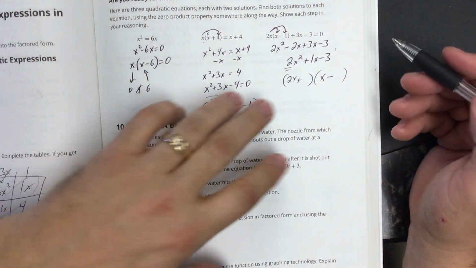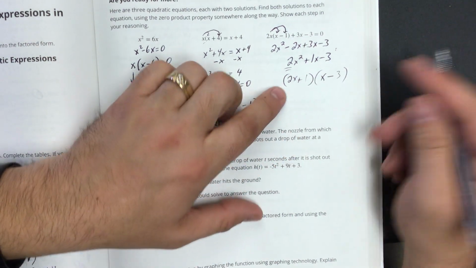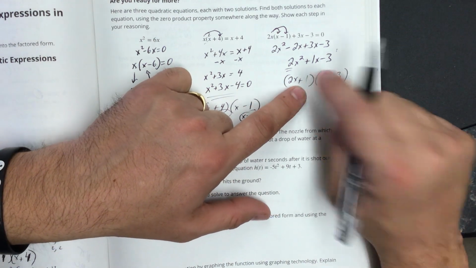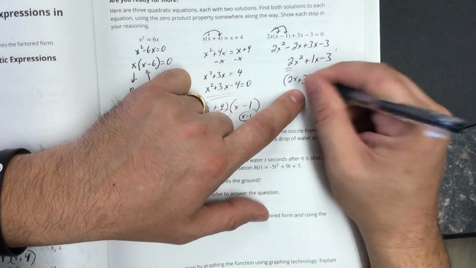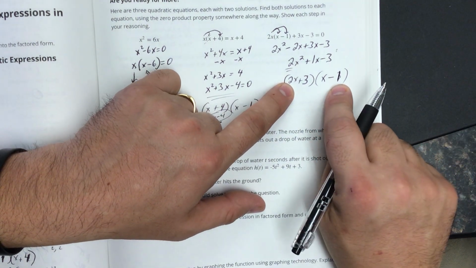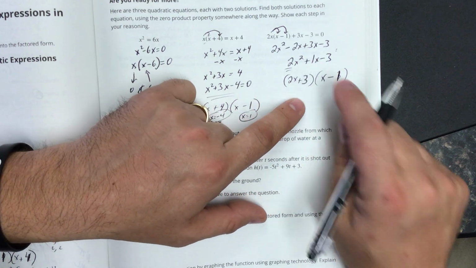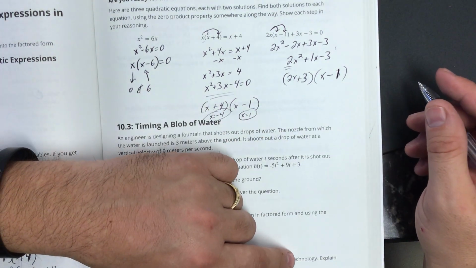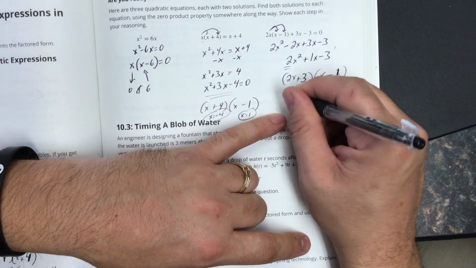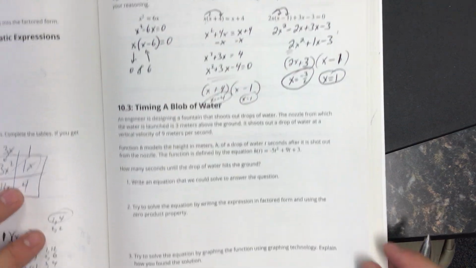Factors of 3, you got to be 1 and 3. Okay, so let's try that. That would be -6 plus 1. -6 plus 1 is not 1. So let's switch the order. 2x times 1, or -1 is -2x. -2x plus 3 is +1, so there is your answer. Find the zeros. 1 and -1.5 for that one.